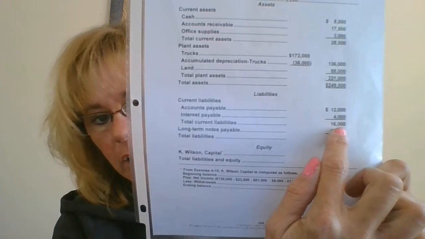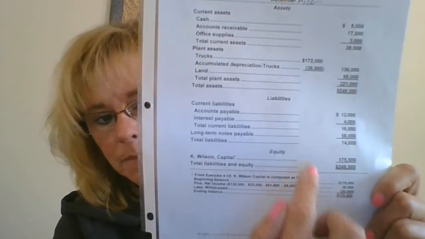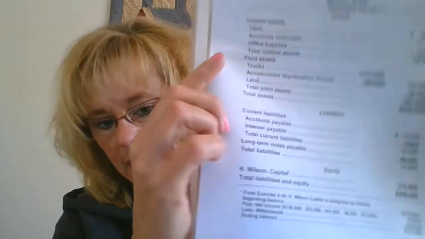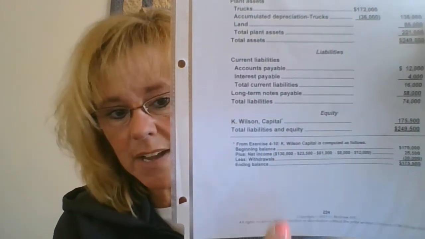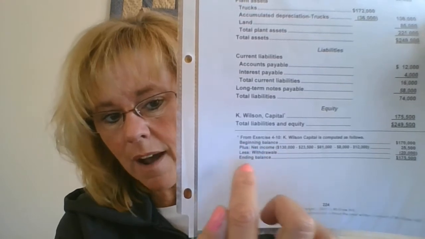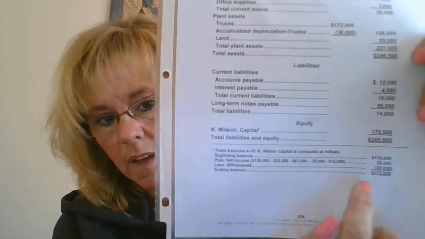First total up your current and then total up your total liabilities, and then your capital, that comes from your owner's equity statement. You'll be given that for the test, and then you just add in your equity section with your capital. Remember to calculate capital, it's just like the ledger. We take the beginning balance plus any net income or investments minus withdrawals, and that gives us our equity.